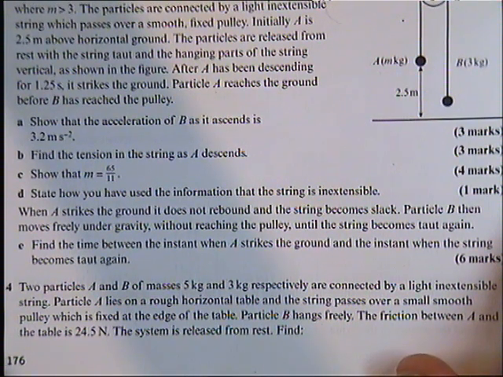In this video, I will go through question 4 from exercise 10F, Mechanics 1. Two particles A and B of masses 5 kg and 3 kg respectively are connected by a light inextensible string. Particle A lies on a rough horizontal table and the string passes over a small pulley which is fixed at the edge of the table.